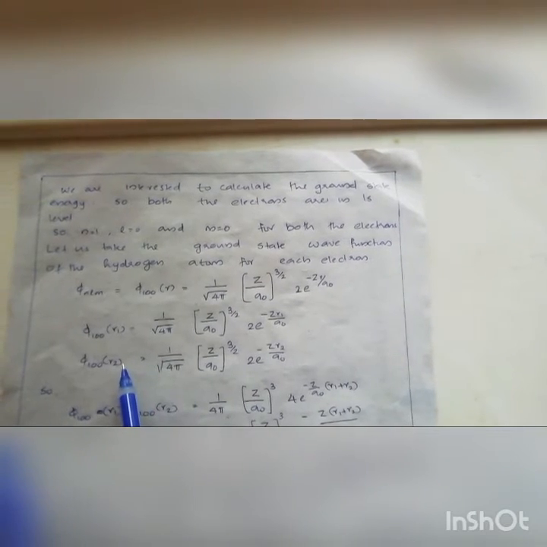So φ100 of r equal to 1 by root π (Z by a0) all raised to 3 by 2, e raised to minus Zr by a0. So for the ground state wave function for both electrons, we can write φ of r1 and φ of r2. So for φ of r1 into φ of r2, we got 1 by π (Z by a0) all raised to 3, e raised to minus Z (r1 plus r2) by a0.